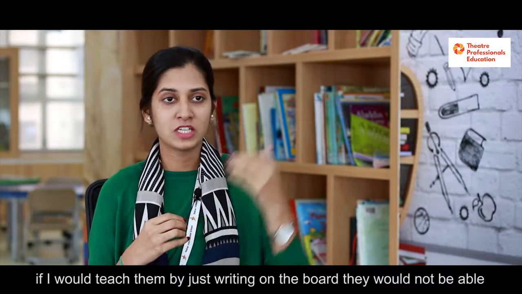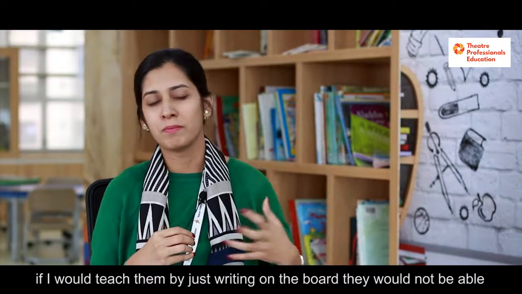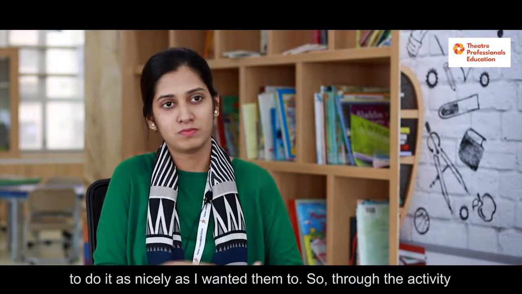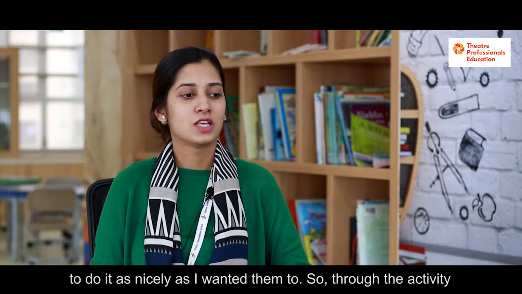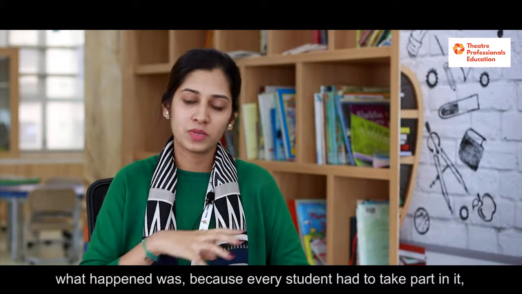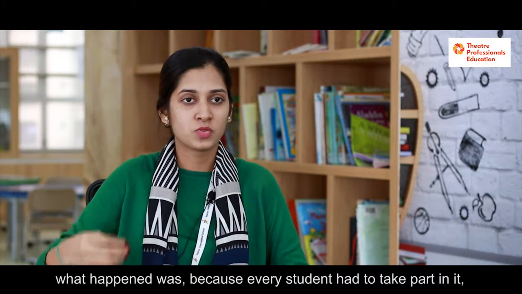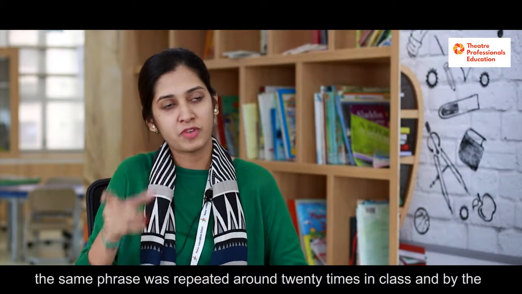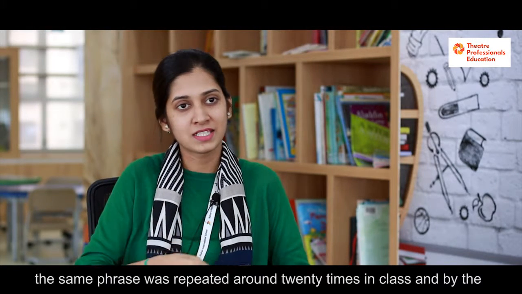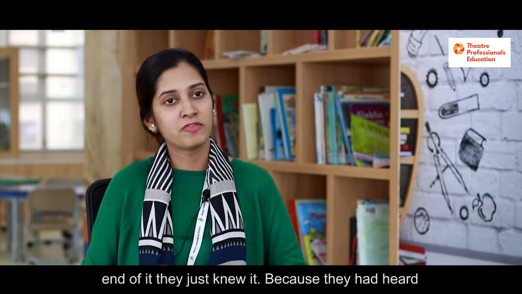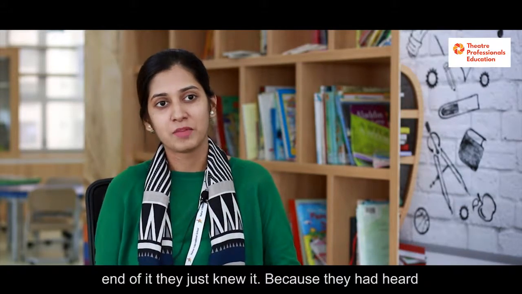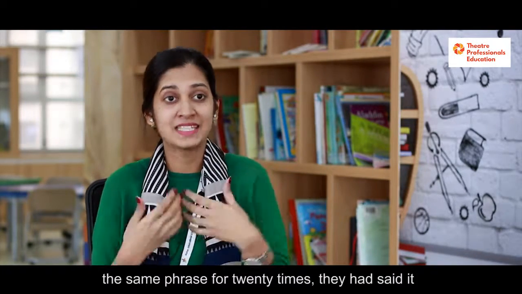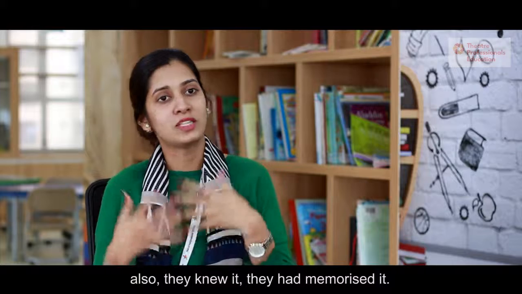But I knew that if I would teach them just like that by writing it on the board, they would not be able to do it as nicely as I would want them to. So through the activity, because every student had to take part in it, the same phrase was repeated about 20 times in class, and by the end of it, they just knew it. Because they had heard the same phrase 20 times, they had said it also, so they memorized it.